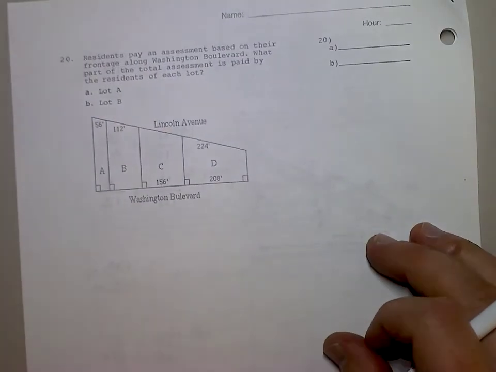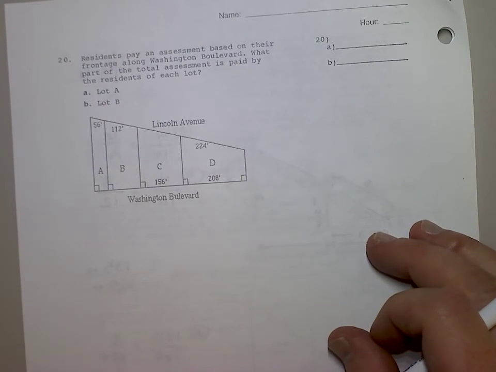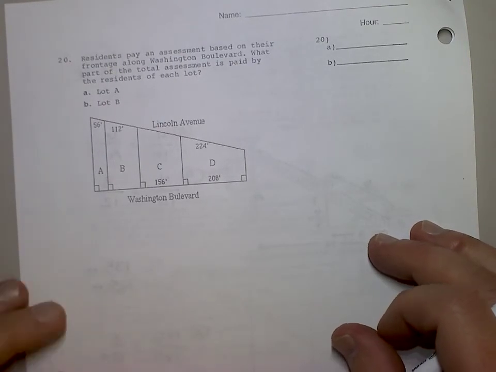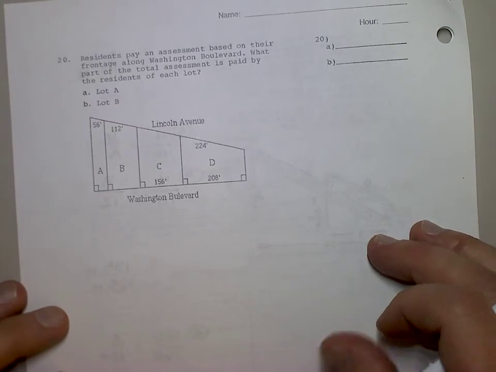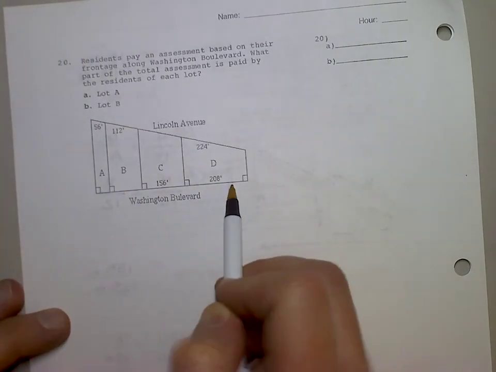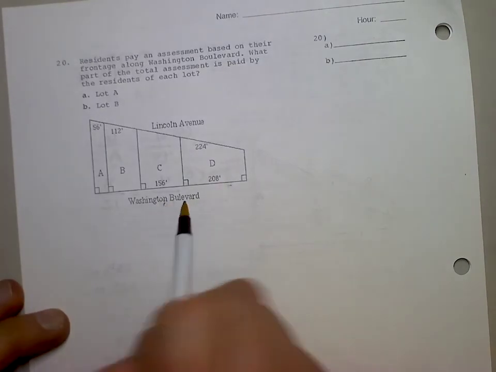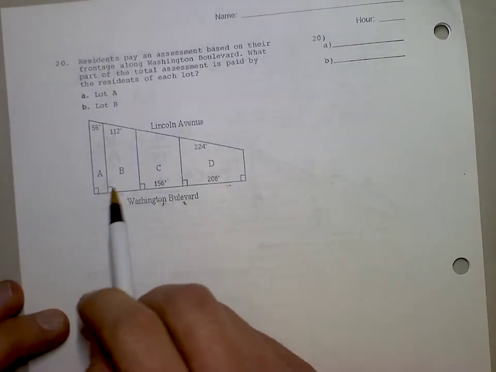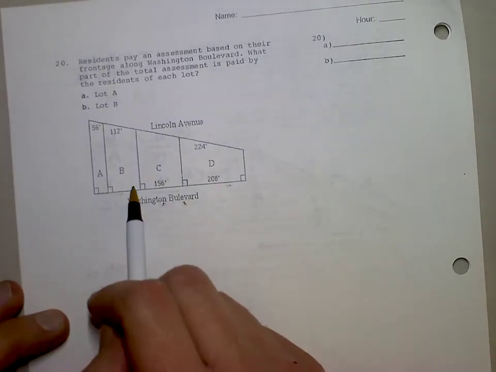We want to know what part of the total assessment is paid for the residents of each lot, and they're talking based on their Washington Boulevard frontage. Boulevard is spelled incorrectly, it just occurred to me. So I need to find the frontage of part A and part B. Okay, not a big deal.